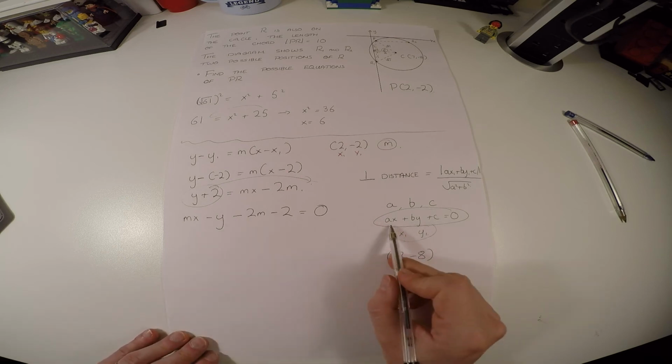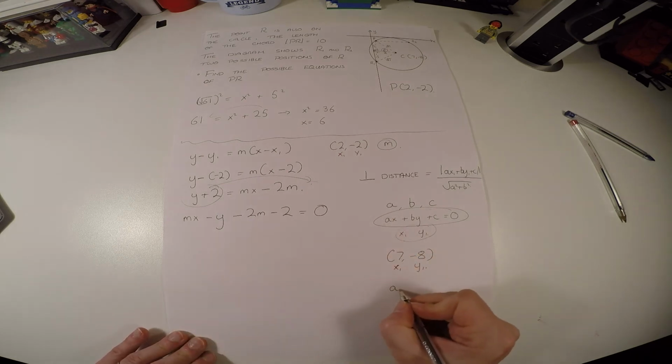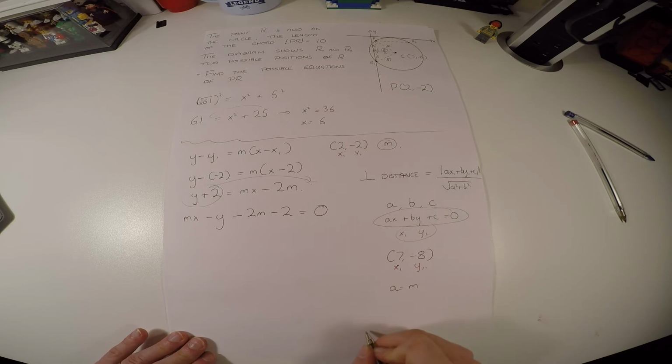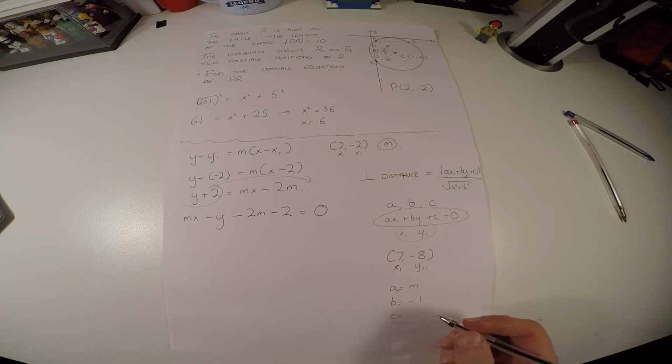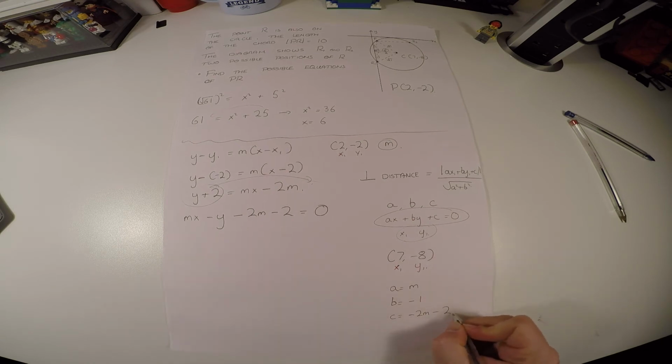So our coefficient A is with x, so for us, A is going to be m. Our coefficient B is with y, so B is going to be -1. And our coefficient C is going to be the constant, the last part there. That's -2m and -2.